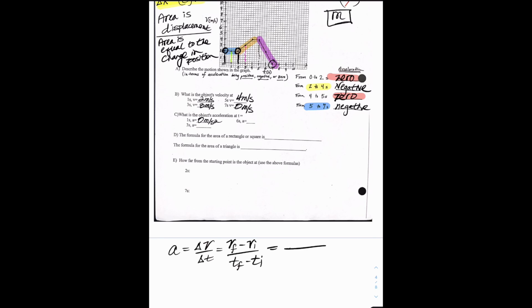So I'm just going to use 2 seconds as my final. 2 seconds has to happen after 0 seconds, so it has to be final. Another way you know that is that on the bottom, time will never be negative. There's no such thing as negative time. So it's always going to be a positive bottom of your fraction. The top might be negative, but the bottom always has to be positive.